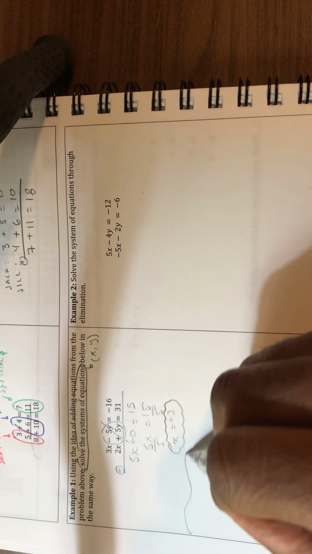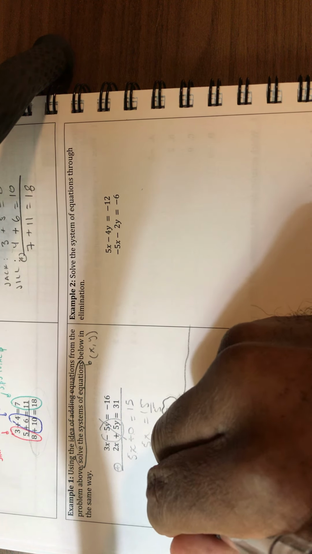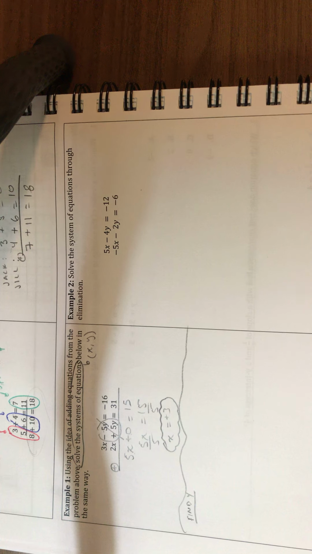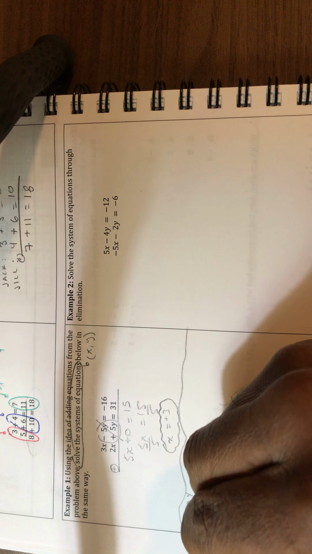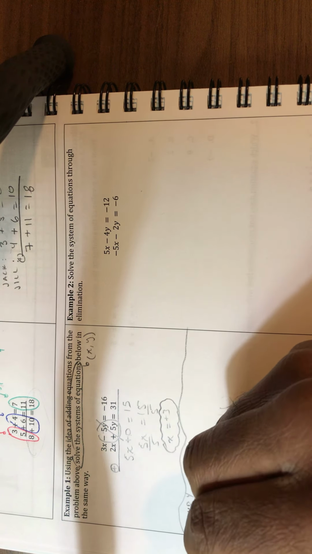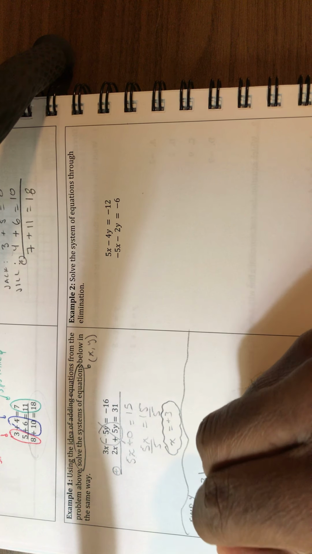That's the first step. Notice how I'm organizing my work. Now that I have x, I can go ahead and find y. That's my next step. But which equation should we use? Well, I'm going to use the equation that has no negatives in it. So I'm going to choose the bottom equation. You can use the top and you should still get the same thing. If you want to try it out, go ahead and try the top and see if you get the same thing. But I'm going to use the bottom equation. Rewrite the original. Now I'm going to go ahead and substitute my x for 3.